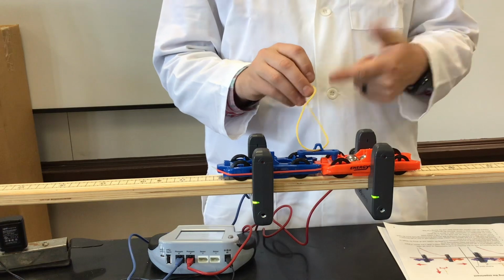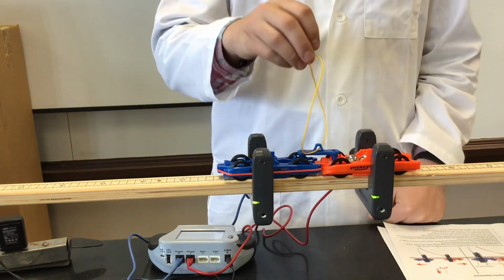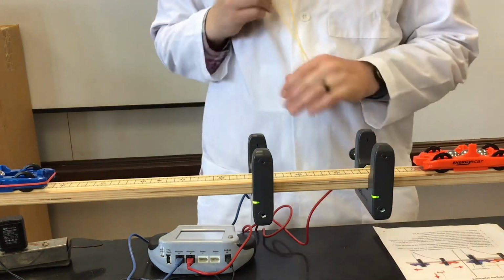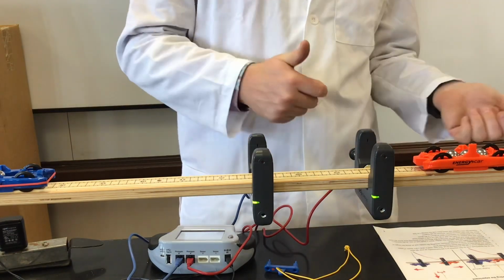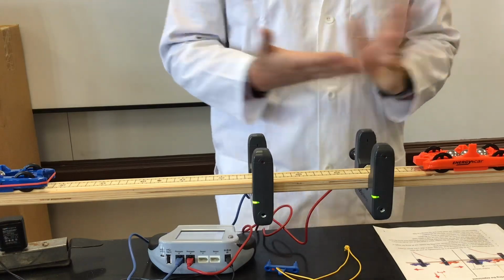and we should see the blue one take off with much more speed, if he's not falling off the track, than the orange one because it's got more mass. And that is definitely what we see by a large margin. So hopefully this helps your students connect mass to velocity and all that sort of stuff, and that is investigation 4.1.